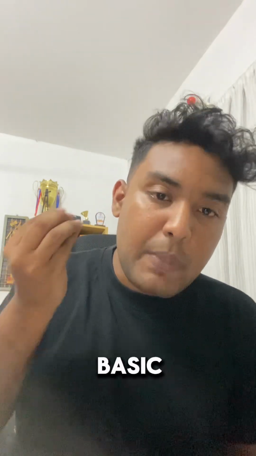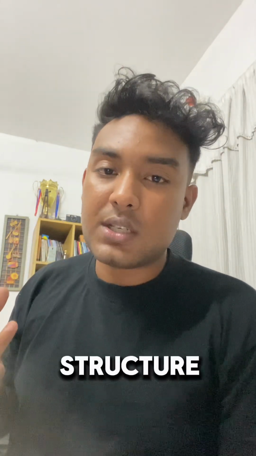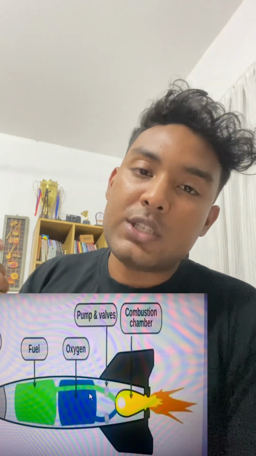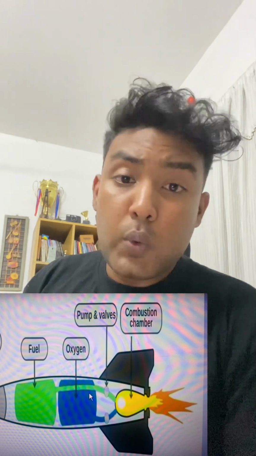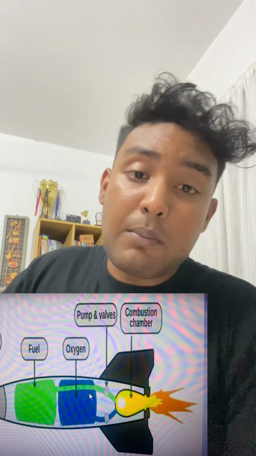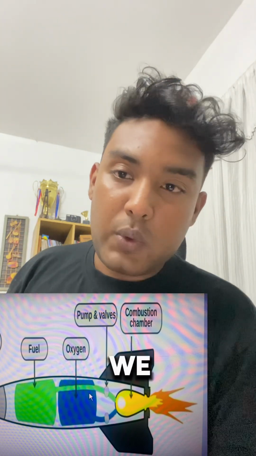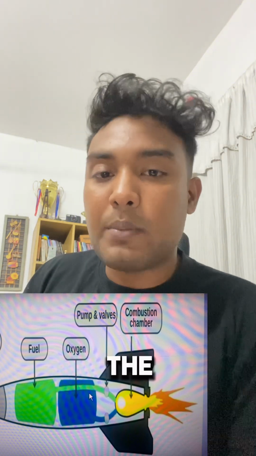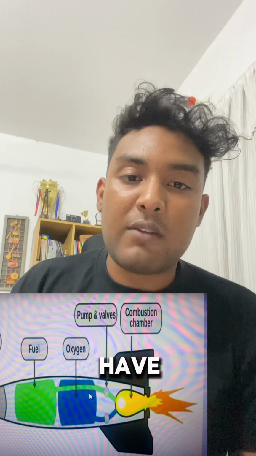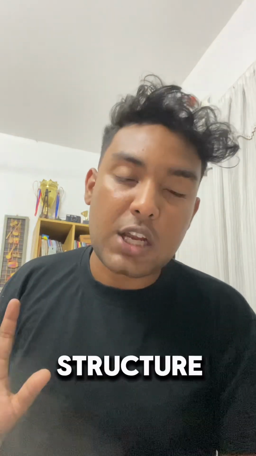So that's the basic structure of the rocket. There will also be some controlling units, pumps and valves, which control the fuel and oxygen. We cannot mix them both at once; we need to control the mixing. For that we have pumps and valves. Those are the basic elements of our rocket.